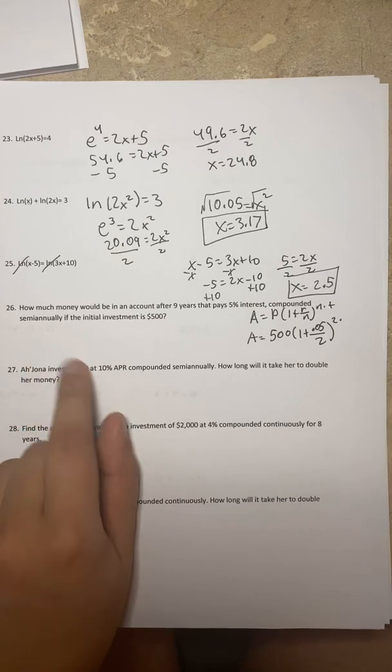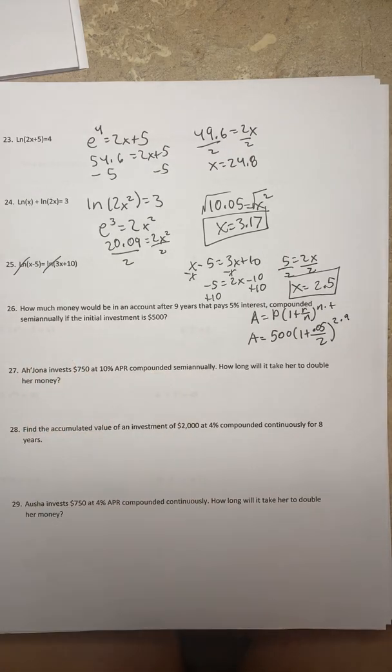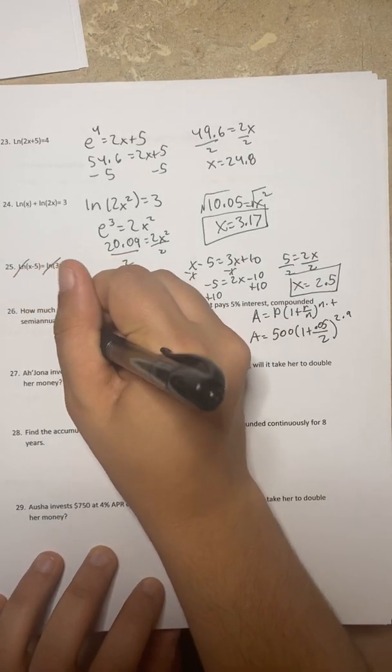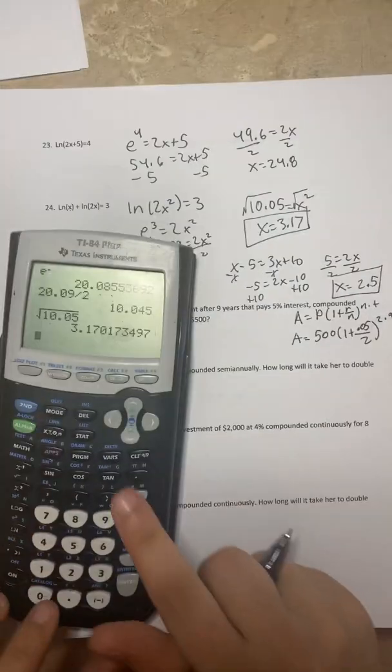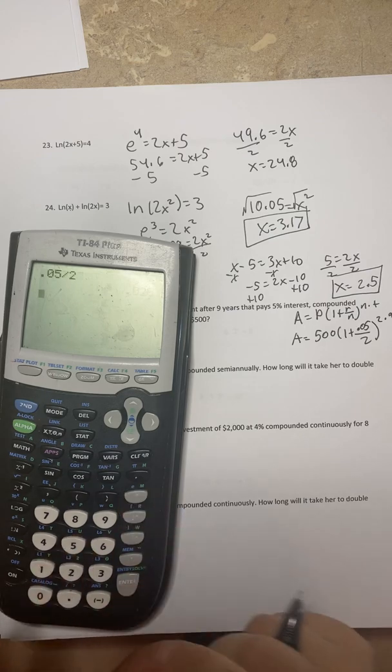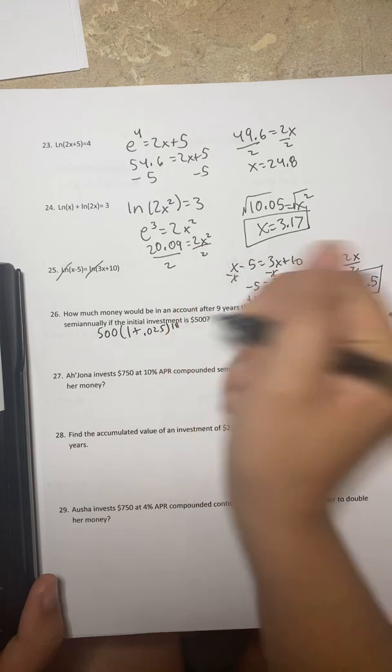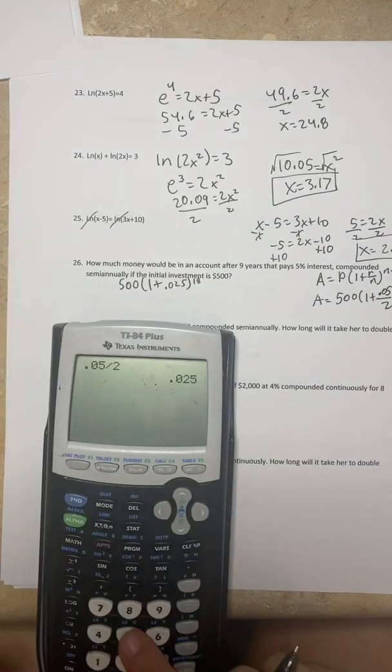And then it says my time is 9 years. Okay? Now remember, when we did this, I told you don't try to plug it all into your calculator all at one time. Simplify the small things. So that becomes 500 times 1 plus 0.05 divided by 2 is 0.025 to the 18th power. Now that you can plug completely into the calculator.